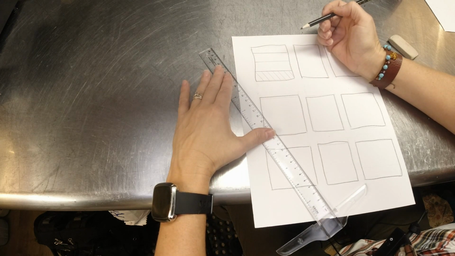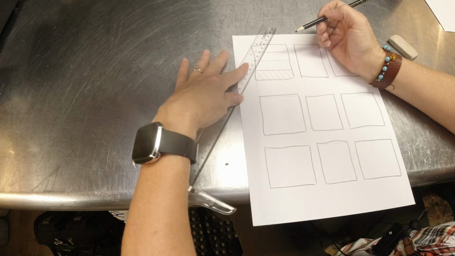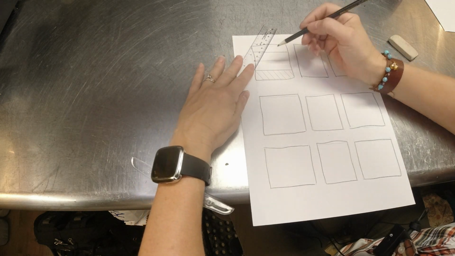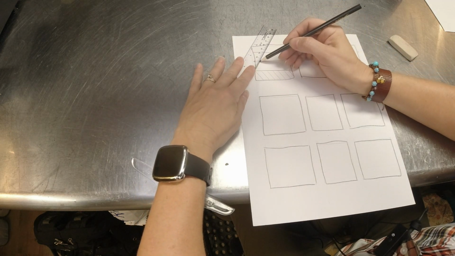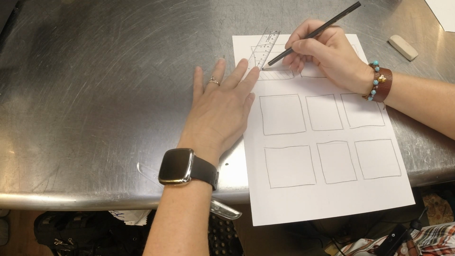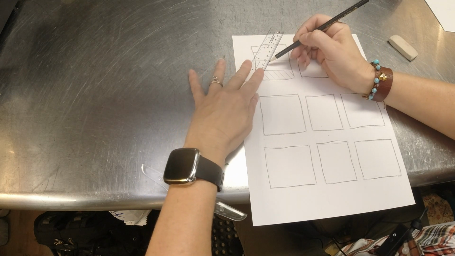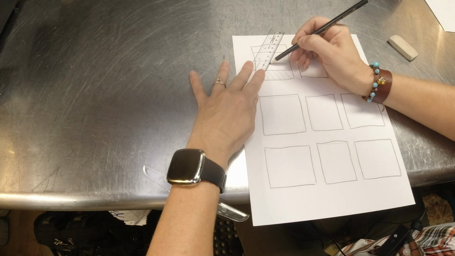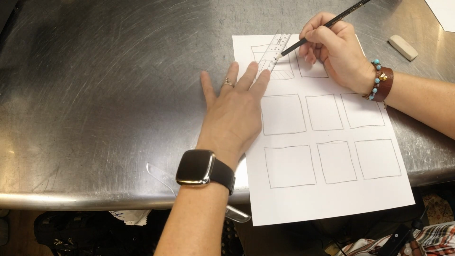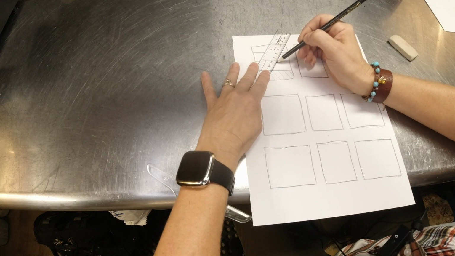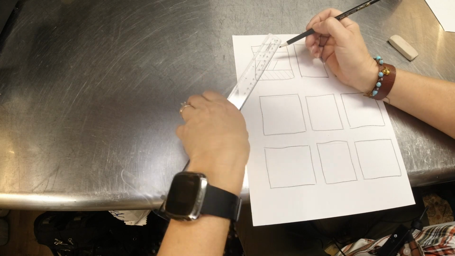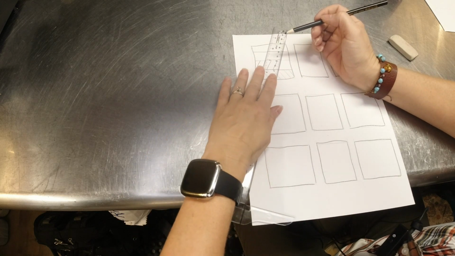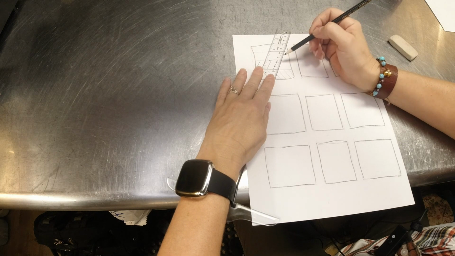And then you're going to repeat that design in the opposite direction. You're going to start where that line was on the bottom, line it up, and go the opposite direction with that.